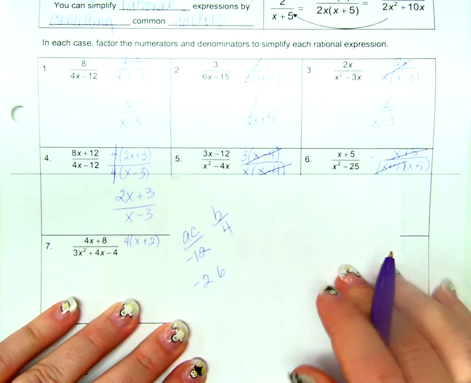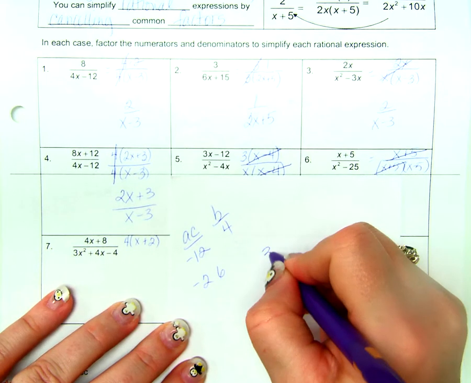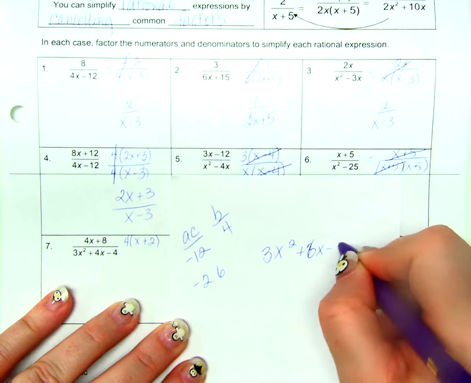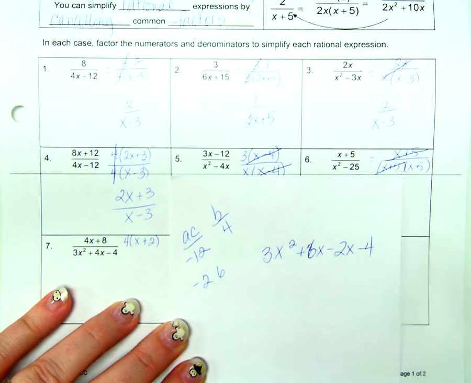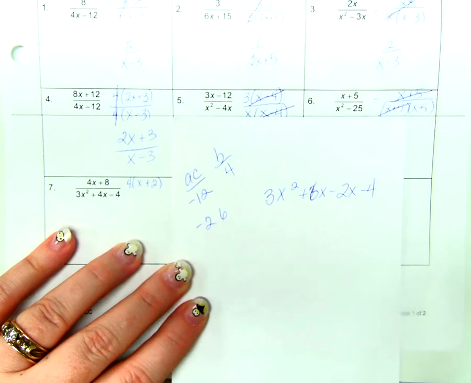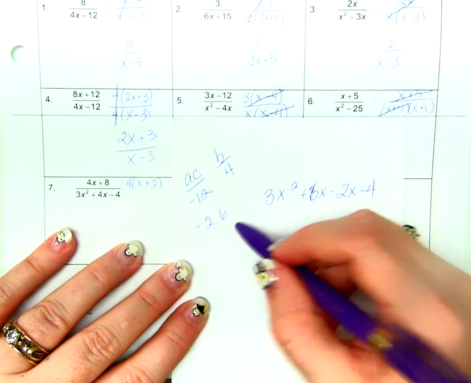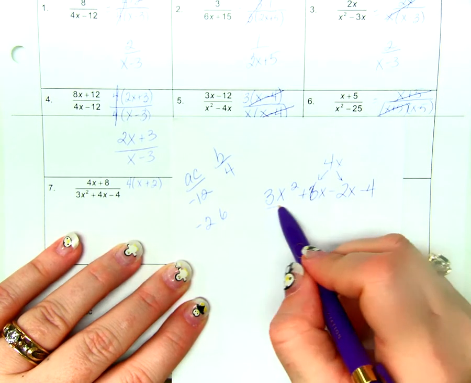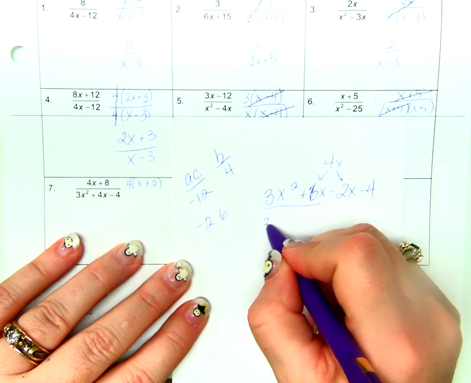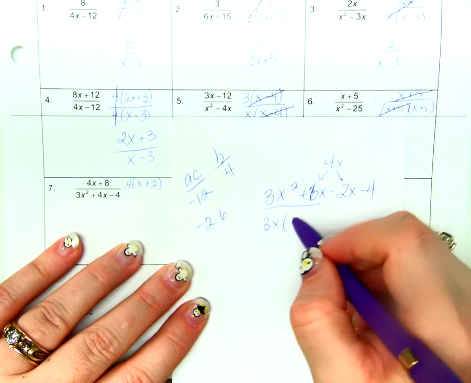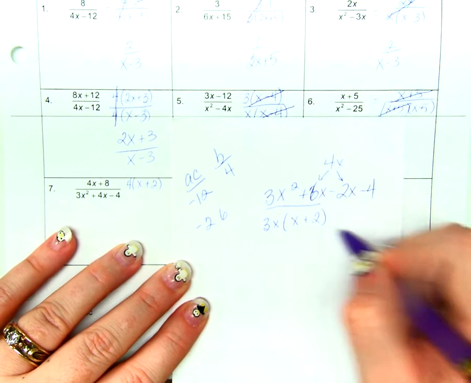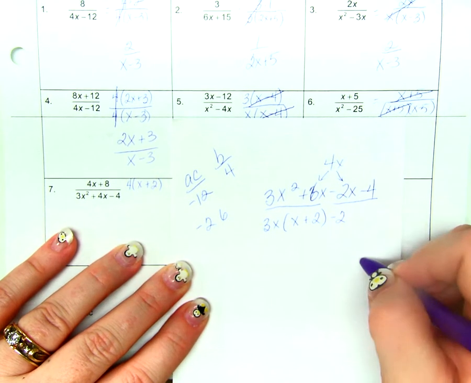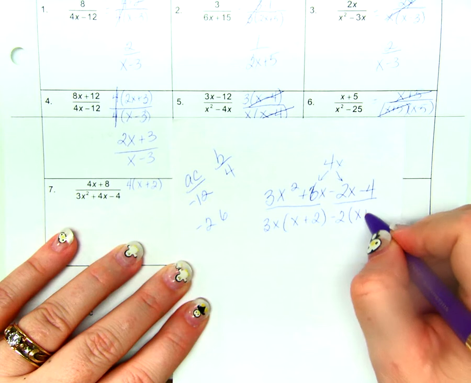Negative 2 and 6. So I'm going to rewrite my problem as 3x squared plus 6x minus 2x minus 4. Right? Because I split that middle term, it used to be a 4x, and now I made it 2 different parts. So now I just look at the first 2 terms, and I can factor out a 3x. What I have left is x plus 2. I can just look at the last 2 terms. They're both divisible by a negative 2. I factor that out, and I'm left with x plus 2.